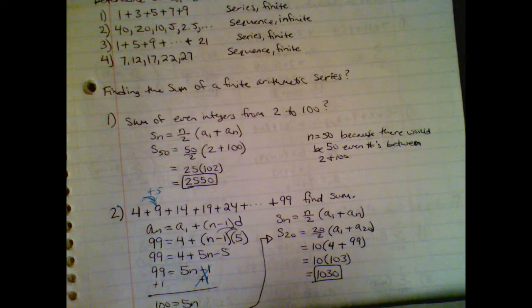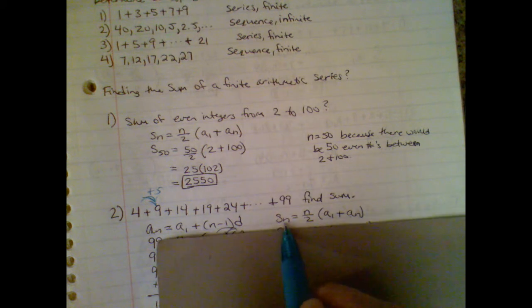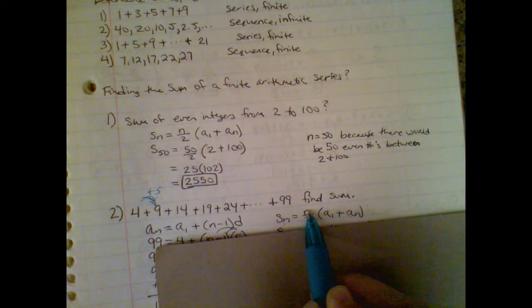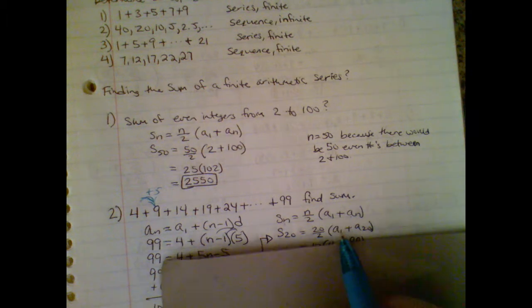Now we can go over here and find what the sum of those 20 terms is. So we're going to plug in 20 for all of our n's. This S sub 20 just means what is the sum of the 20 terms. We're trying to find that, so that will be our missing variable. And then 20 divided by 2, we're going to just put 10 there. And then our a sub 1 is our first term, so that is going to be 4. And then our a sub 20, what is the 20th term? That was our last term, so 99.